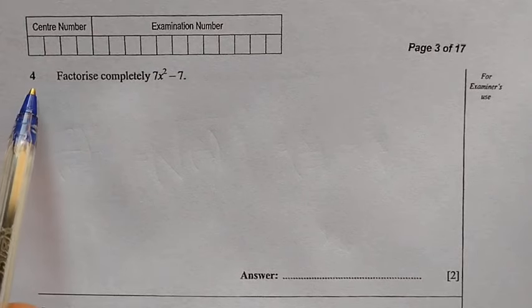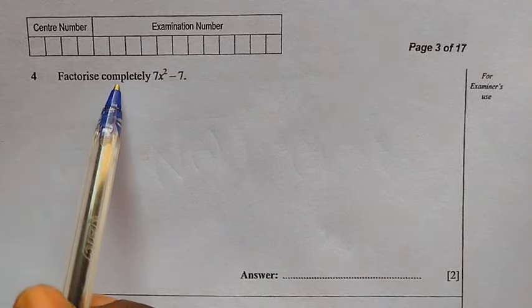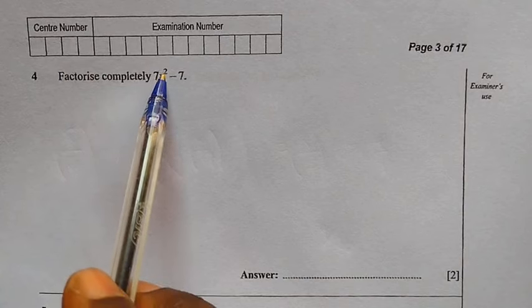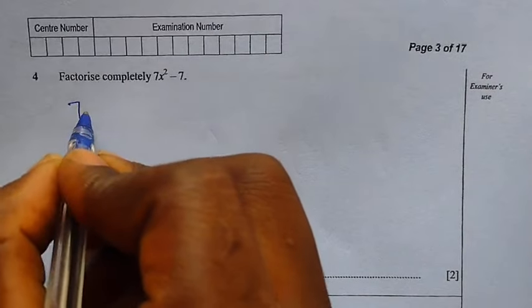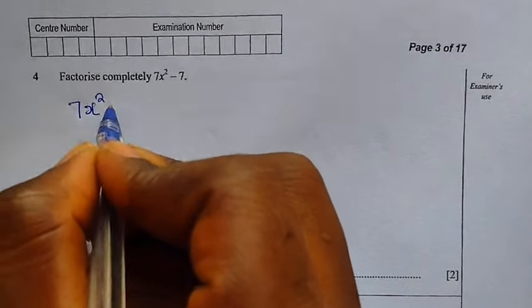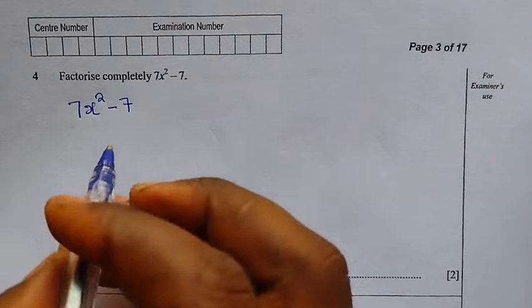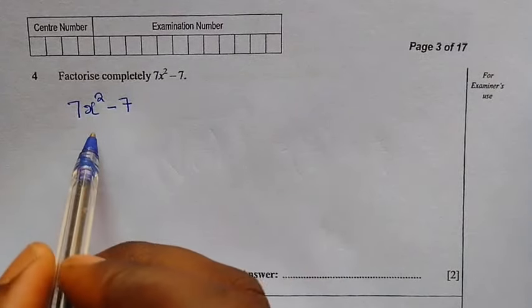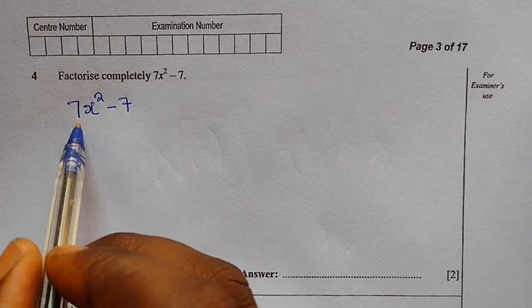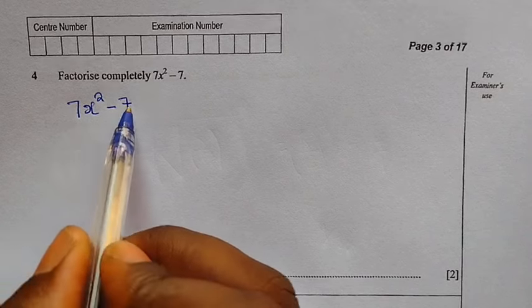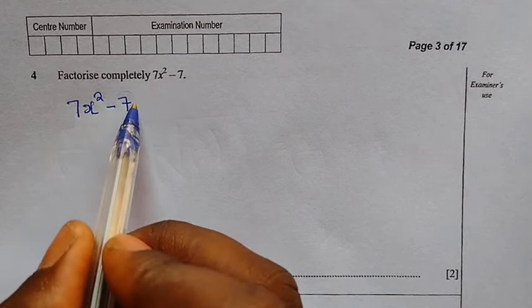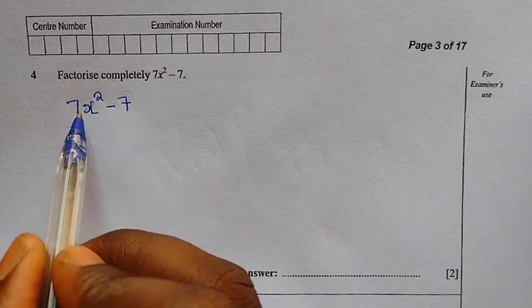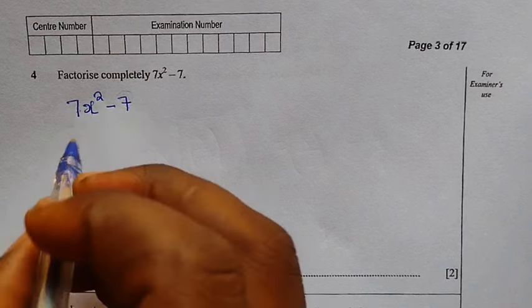Alright, so we now come to our question 4. Factorize completely 7x squared minus 7. So we are going to write our expression 7x squared minus 7. To factorize completely this expression, we need to look at the numbers and the variables. So we have 7 and 7, then we have x squared. On this other term, there is no x. So we look for the highest common factor of 7 and this 7, it's 7.